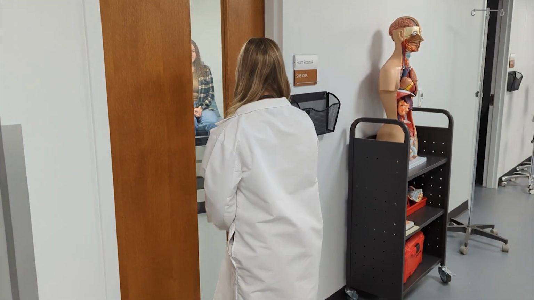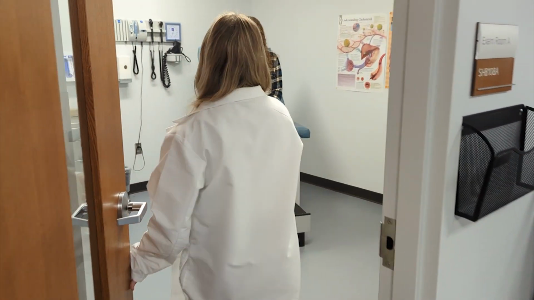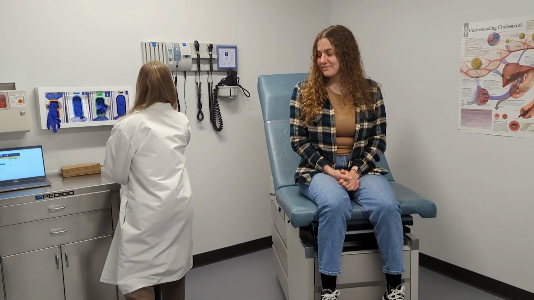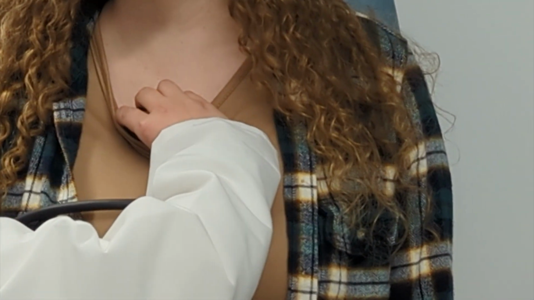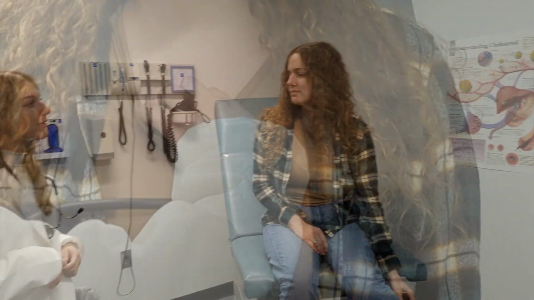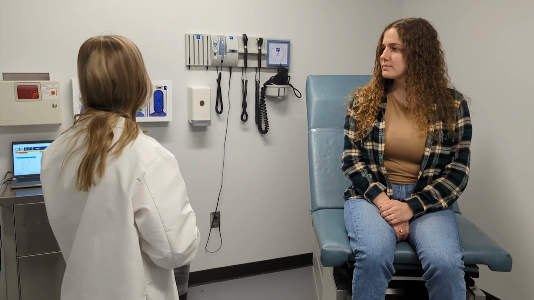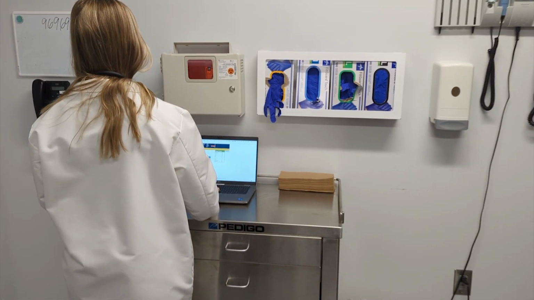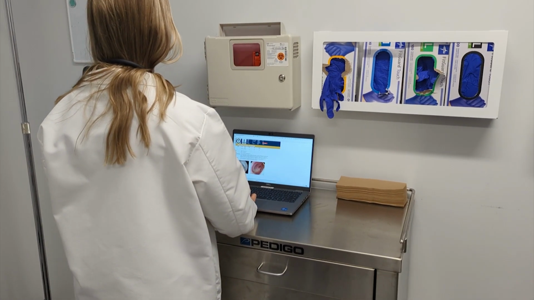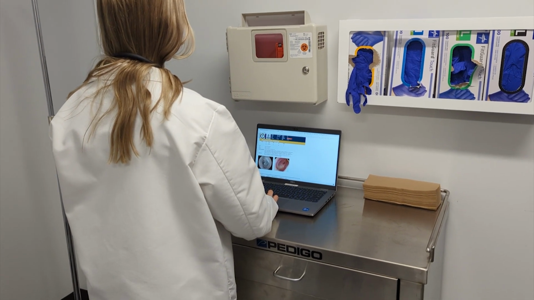Once instructed, you'll knock on the door, introduce yourself, ask all of your pertinent history and review of system questions, and then complete an appropriate physical exam. Once the physical exam is complete, you will then let the patient know you're going to step away for a second to review their chart. They will already know this, so don't think it's awkward for you or them.